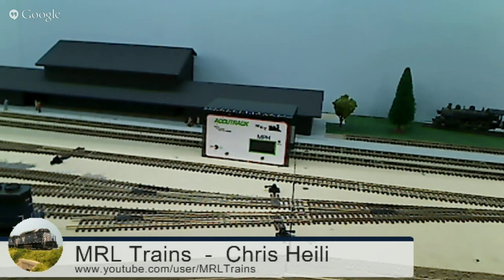One of them being that when you're programming on the programming track, it's a two-way conversation between whatever you're programming with, whether it's your cab or your JMRI, and the decoder. The programmer talks to the decoder, the decoder acknowledges and says, yeah, I got it, and sends it back. Okay, so it's a two-way conversation.